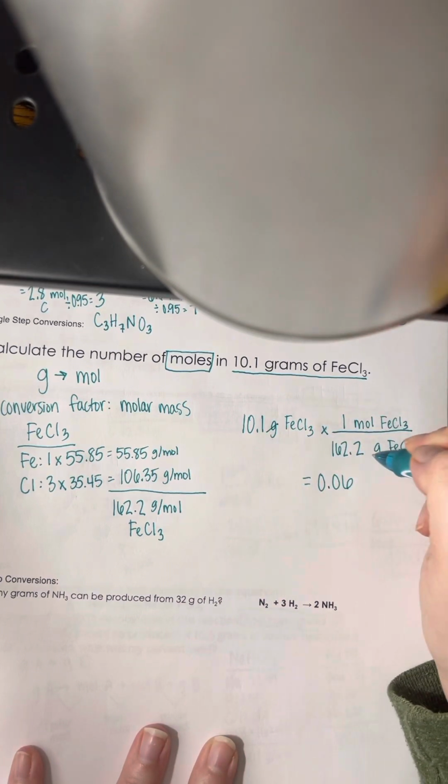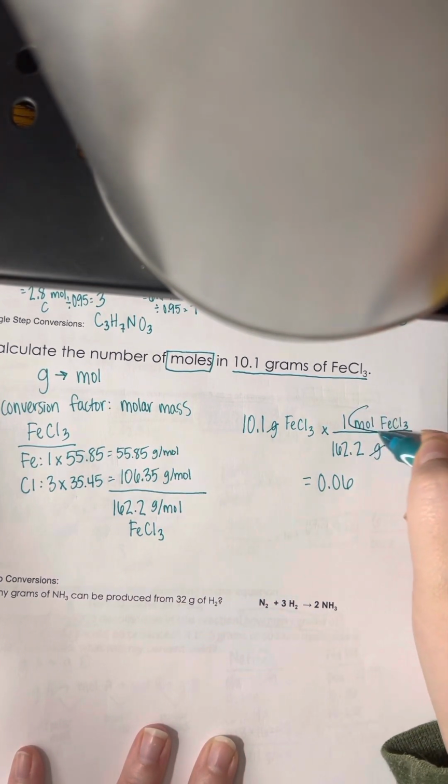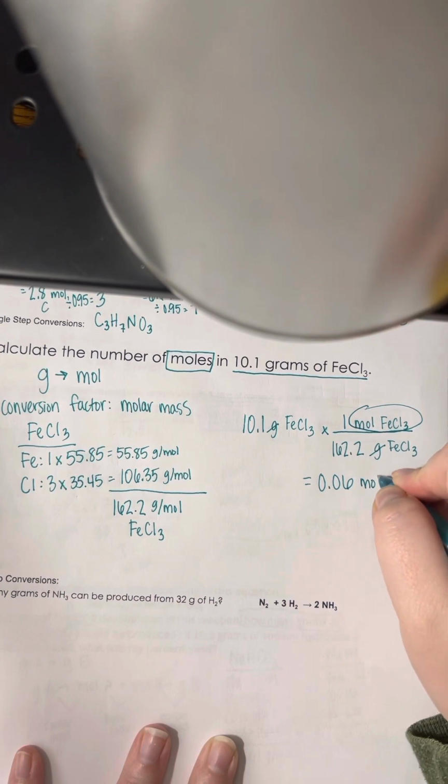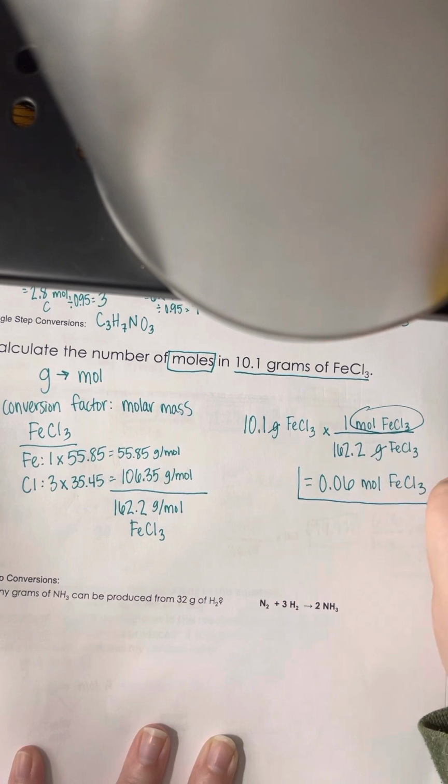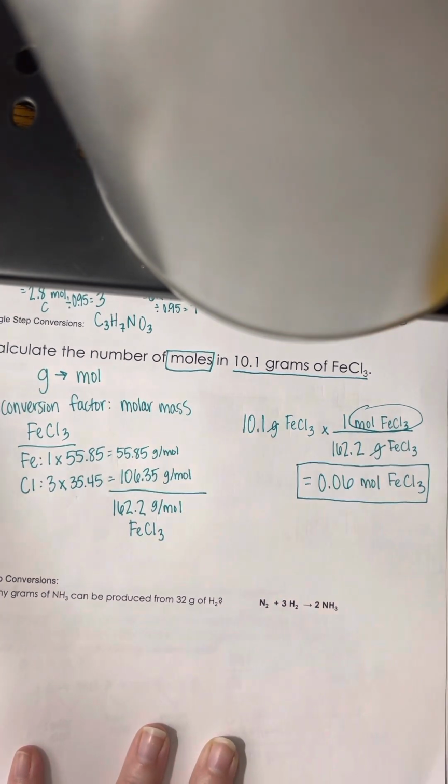So grams are going to cancel out. So we end up with moles of FeCl3. And this is how you do single-step conversions.